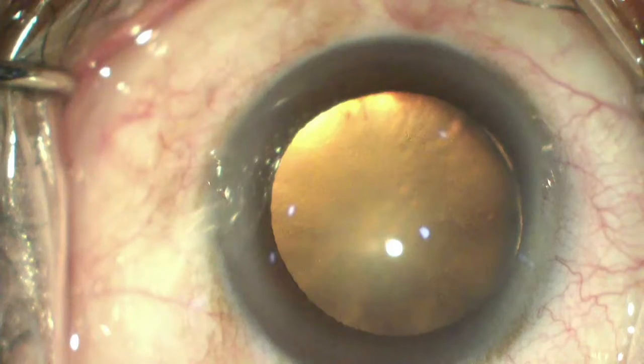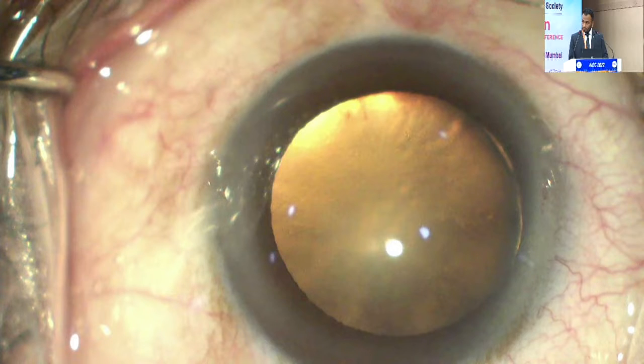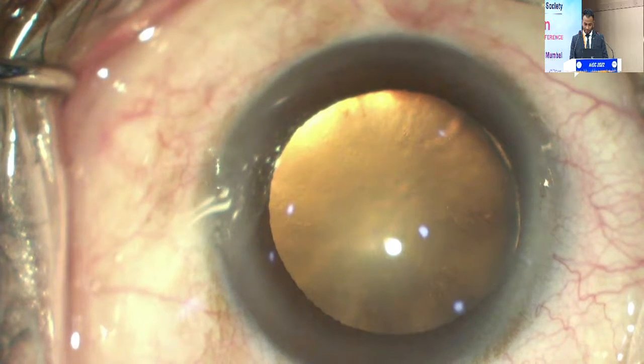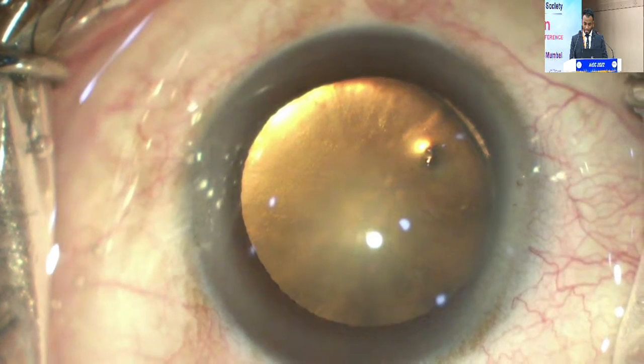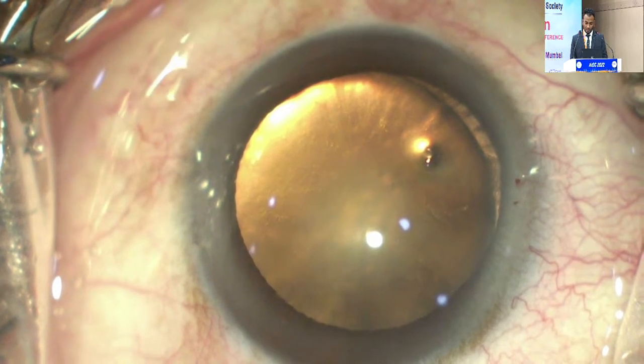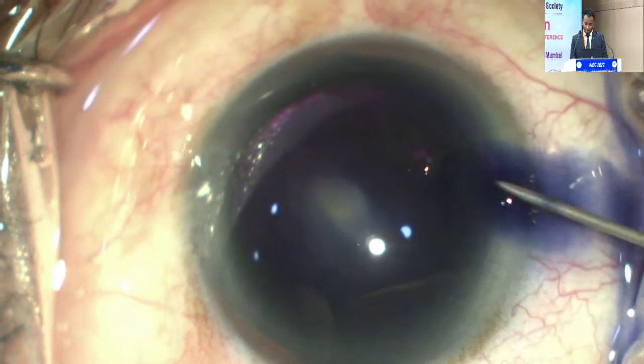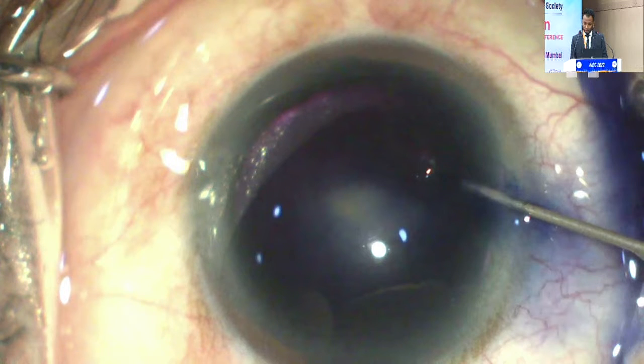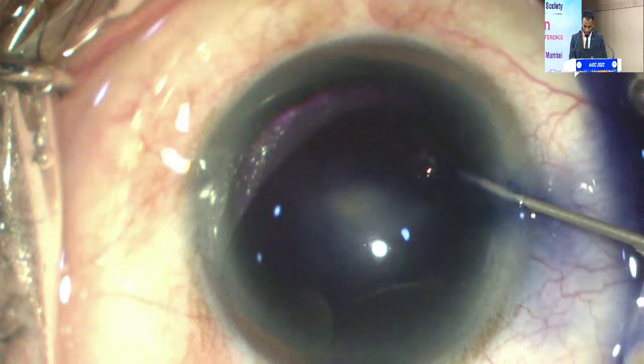Okay. So if you can see, subtly there's a zonular dialysis of around 3 clock hours. I put intracameral adrenaline, which reveals a little more than what I had expected, because on slit lamp it wasn't dilating. Trypan blue is an important step, as I said. What happens is I've put trypan blue. In this case, I'm not showing it, but now what I do is wherever the area of zonular dialysis is there, I put a cohesive viscoelastic so that the trypan blue doesn't go behind.